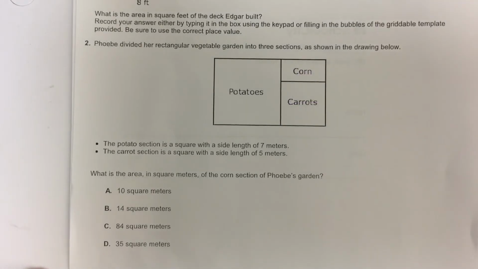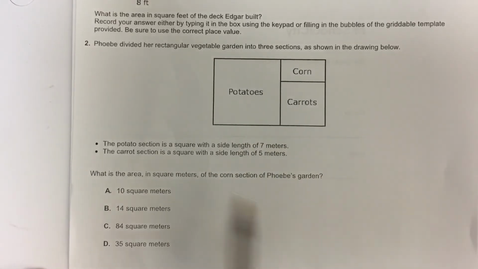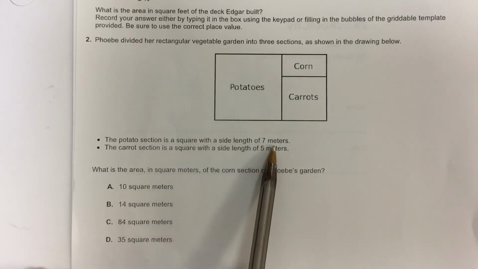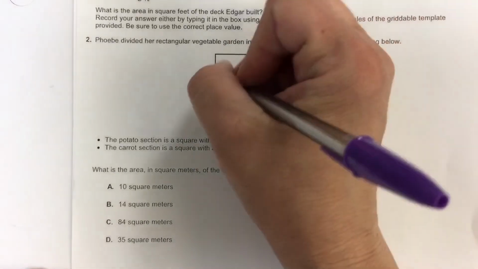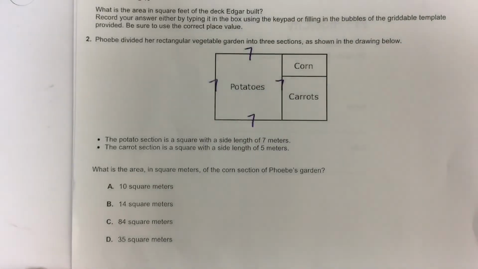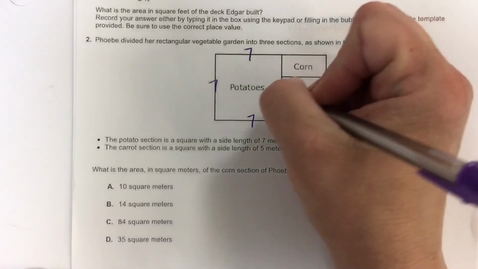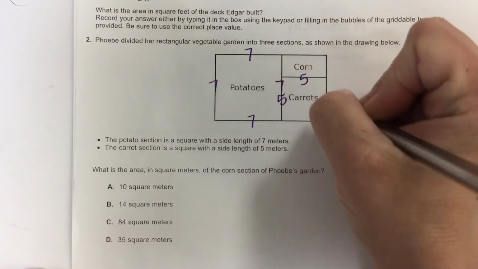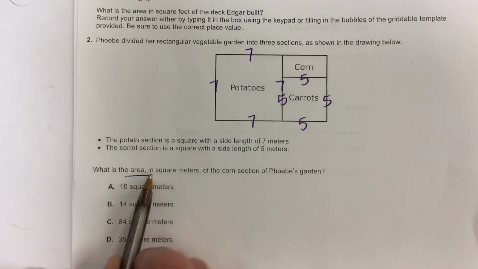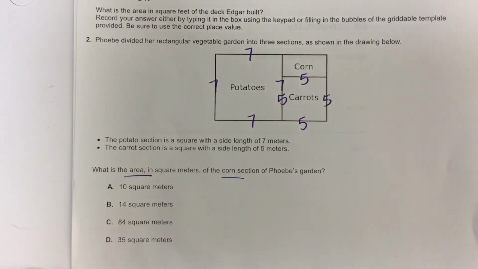Okay, Phoebe divided her rectangular vegetable garden into 3 sections as shown in the drawing below. The potato section is a square with a side length of 7 meters, which means all sides are exactly the same. Okay, the carrot section is a square with a side length of 5 meters, which means all sides are the same. What is the area, length times width, in square meters of the corn section?